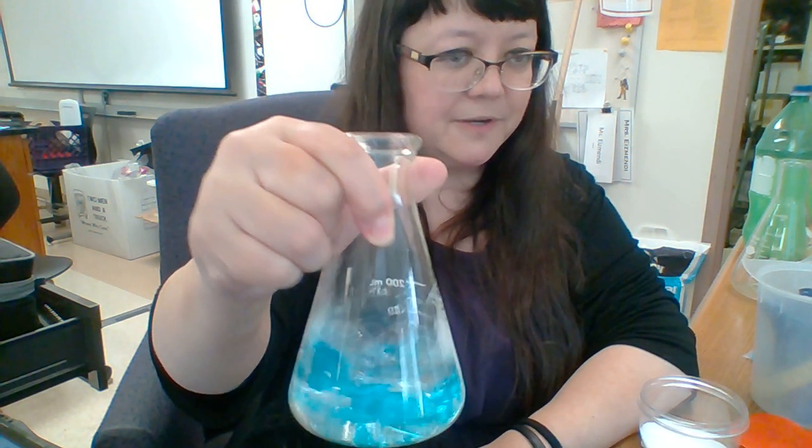That kind of makes a nice sound. All right, is that dissolved? I'm looking at the bottom to see if I can see any salt crystals left, and a little bit. Swirly, swirly, swirly. Okay, that's all dissolved. Now let's see what happened.